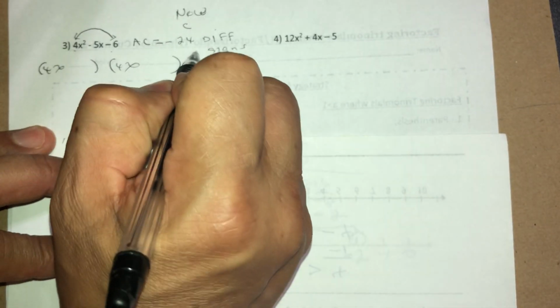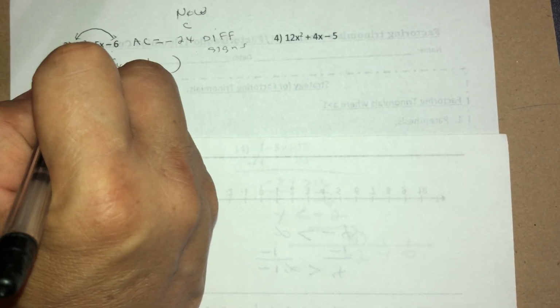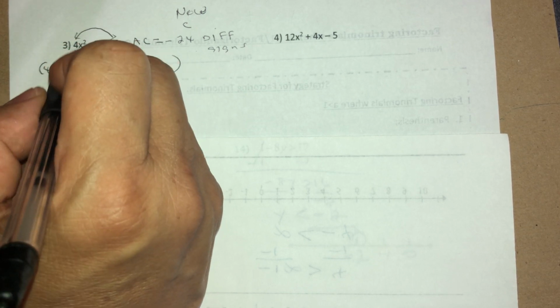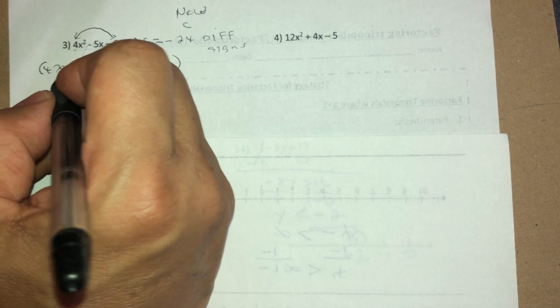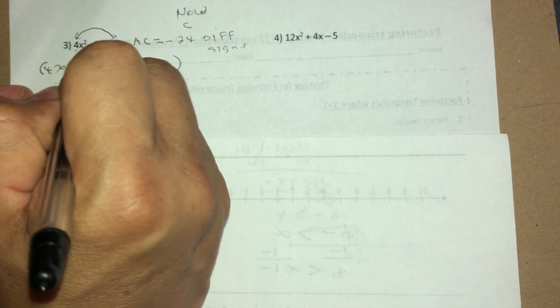Okay, different signs, minus and plus. Remember, I always put my first parenthesis with the sign of the larger number, okay? That's a trick. Muchachos, yo siempre pongo el signo de en medio en la primera burbuja para yo saber que el número mayor va a ir aquí.